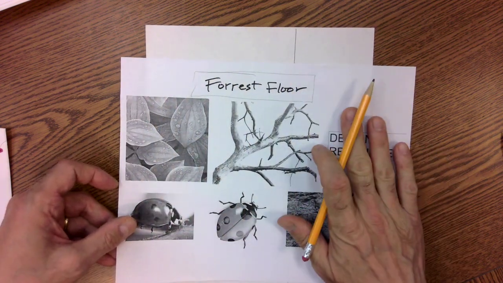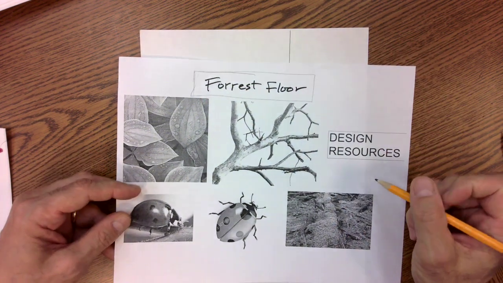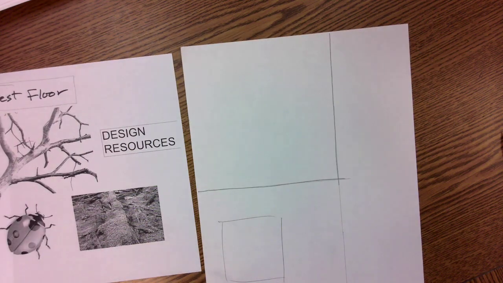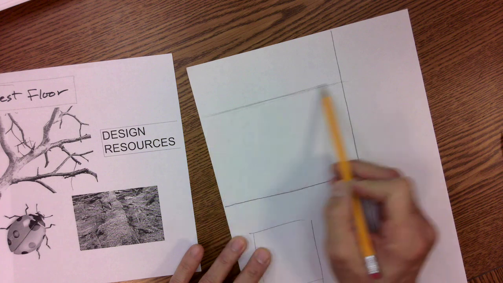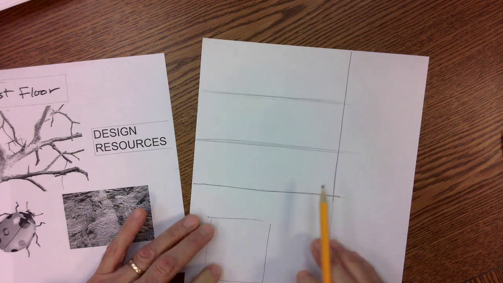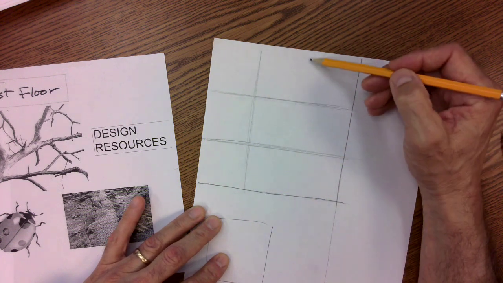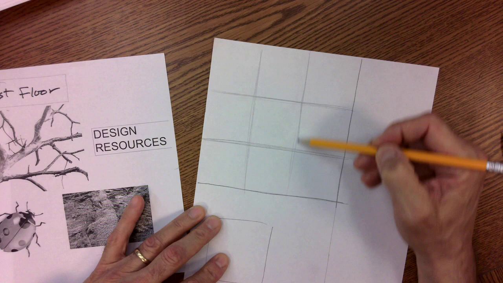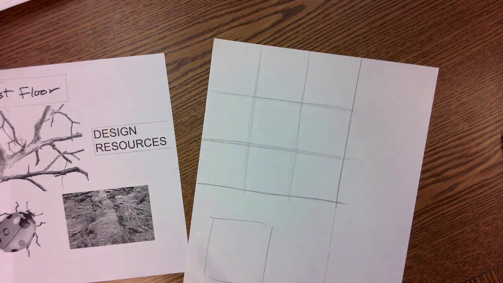And you want to have resources to work from as well. That is usually part of the assignment. Ask your teacher if they're going to require resources. I know I always do in my class. So first things first, let's put in our rule of thirds. When you do this, you don't have to be absolutely perfect, but you can get pretty close at making this tic-tac-toe, this checkerboard. So each one of these boxes are pretty darn equal to each other.